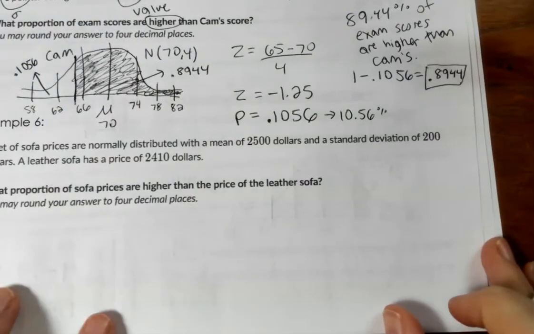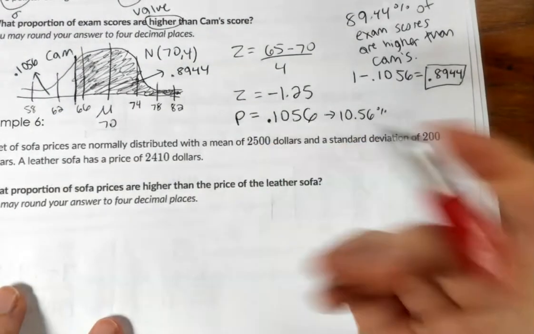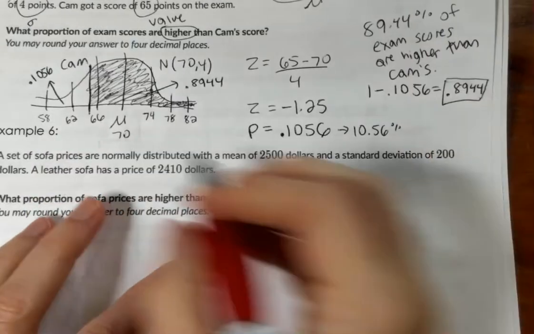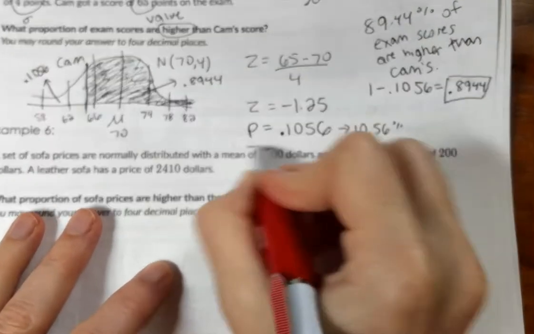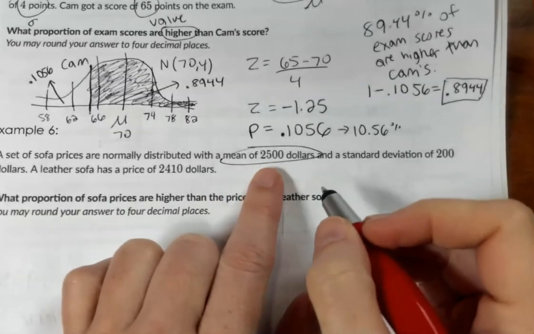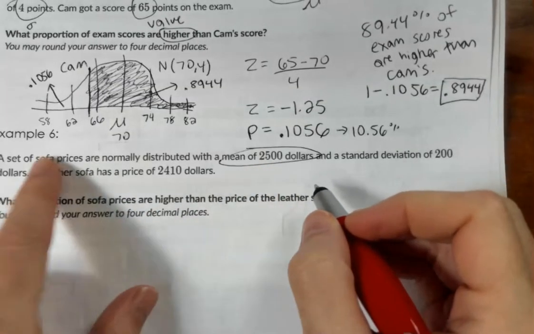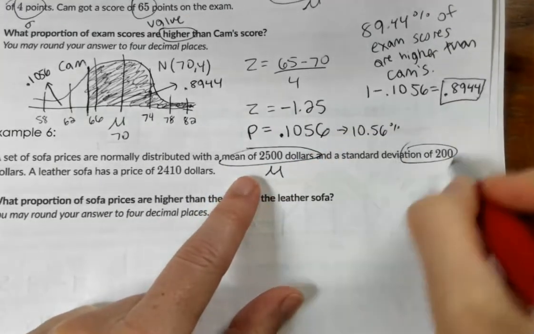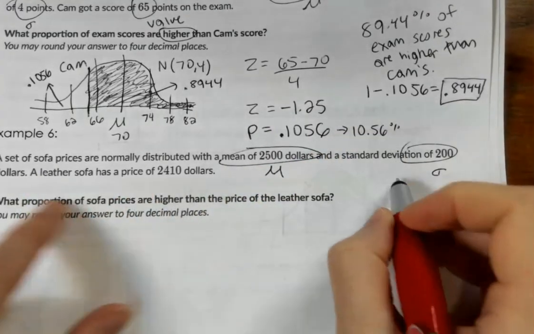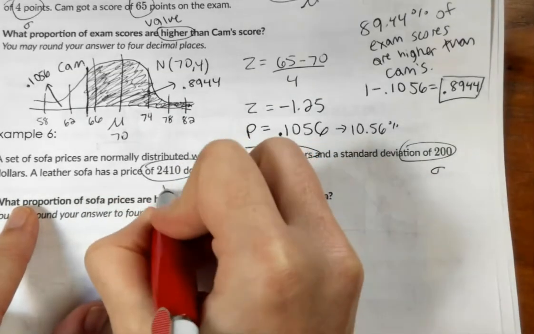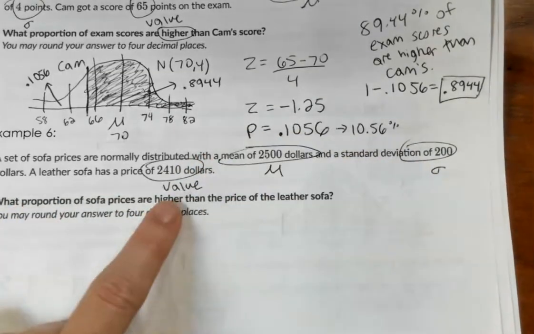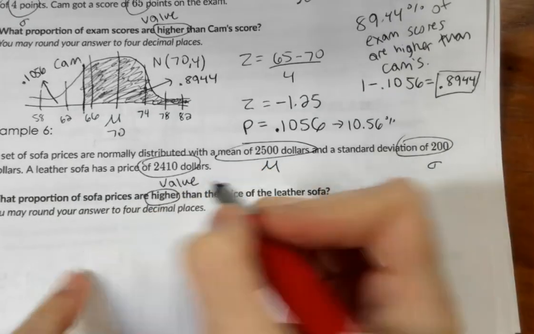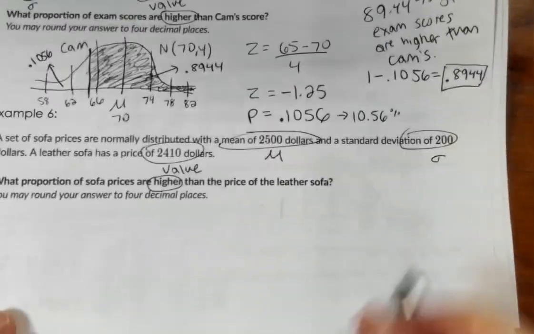Alright. A set of sofa prices are normally distributed. I must have been furniture shopping when I made this packet with these numbers. No, I must not have been. This is definitely not what I'd be spending on furniture. Alright, this is the mean, and this is the standard deviation. And a leather sofa has a price, so we're looking exactly at the leather sofa, so that's our value. Alright, what proportion of sofa prices are higher than the price of the leather sofa?